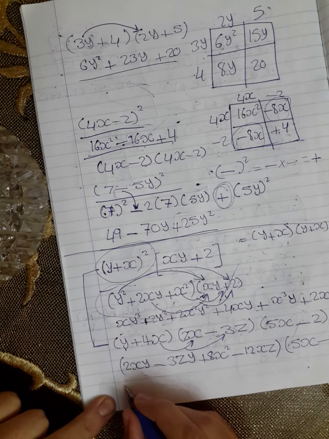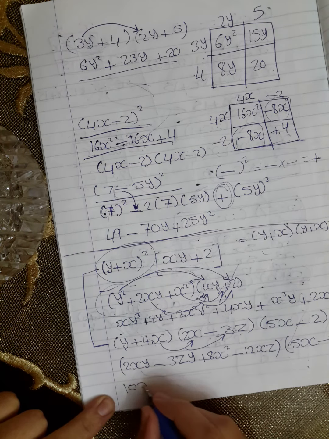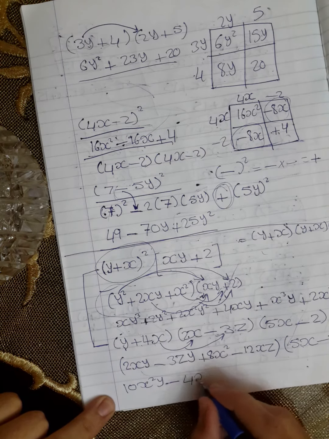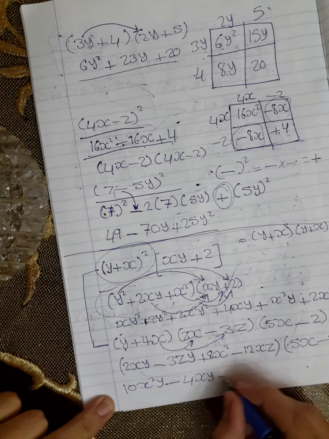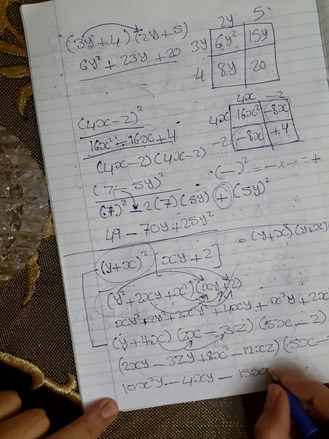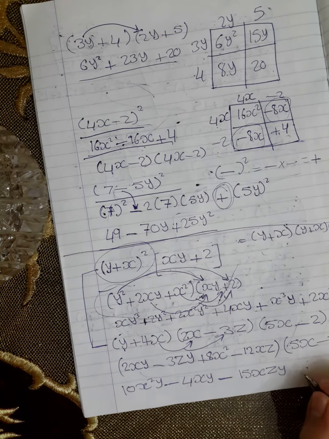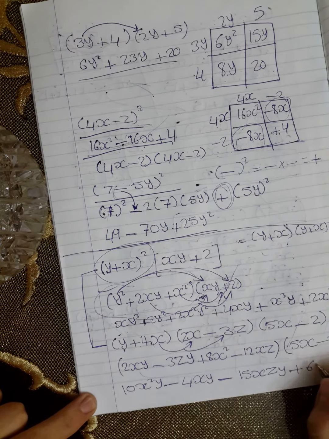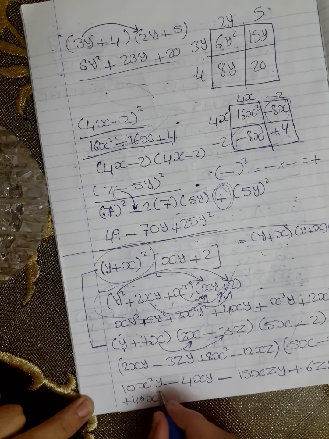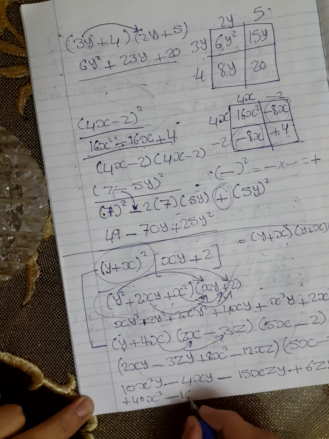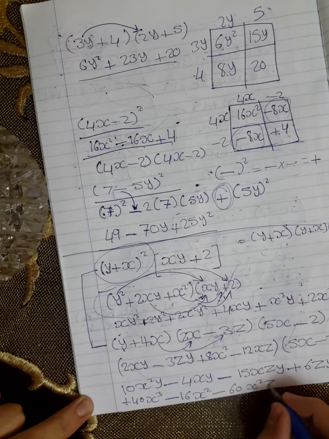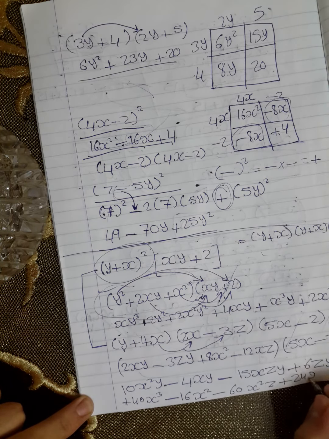Okay, 2xy times 5x, minus, again I will just make it like that, minus 3zy times 5x, xzy, plus 6xy and plus 40x to the power 3, minus 16x squared, minus 60x squared z, plus 24xz.